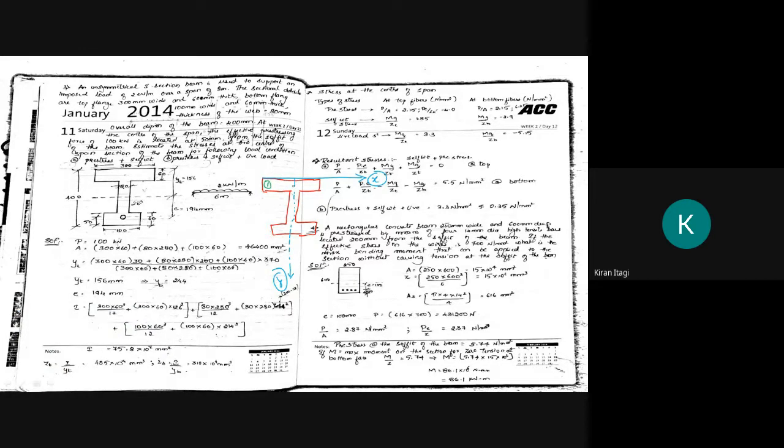For the first component, the CG lies at this point, the center point. For a rectangle it is at the center. Here also it is at this point, and here it is this point.